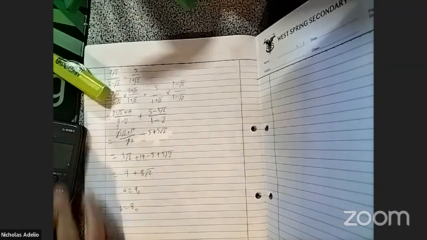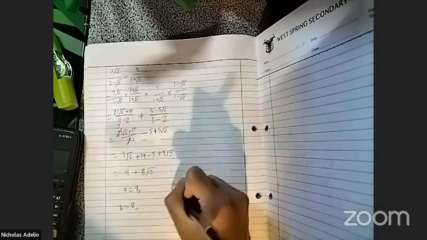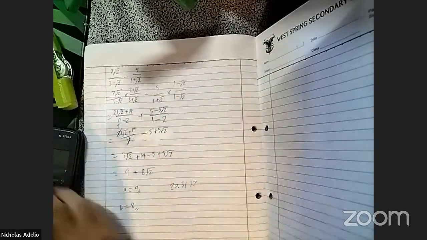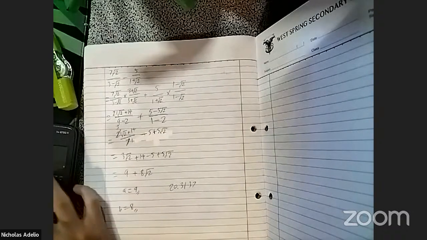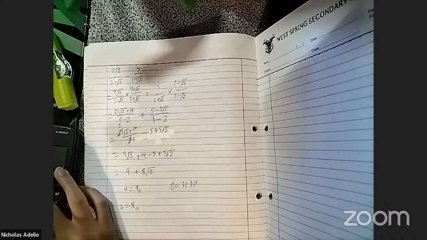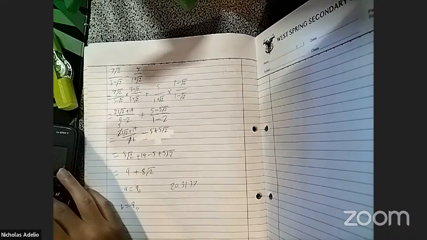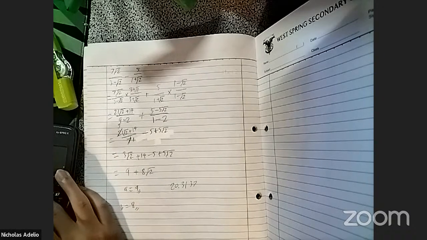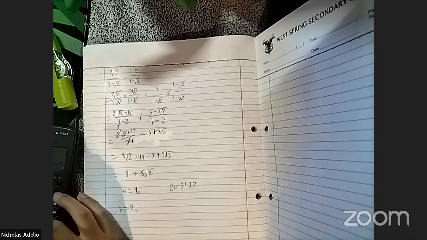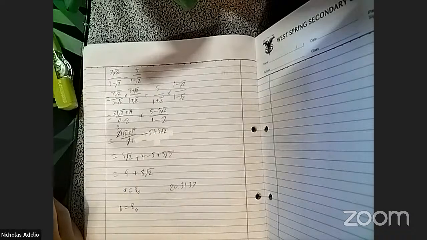That's nice. Okay, now to make sure that it's actually correct. 9 plus 8 square root 2 is 20.3137. Oh, 7 square root 2 times 3 minus that minus 5. Wait, that's not how you do it. 7 square root 2 times 3 minus 5 over 1 plus square root 2. Is that? Oh, that's not right.